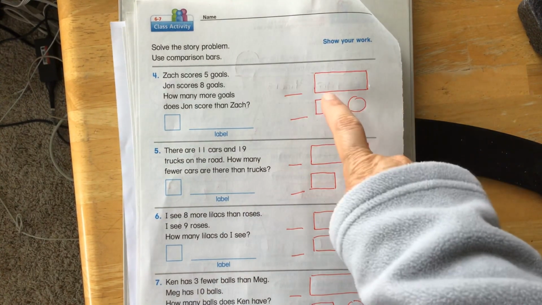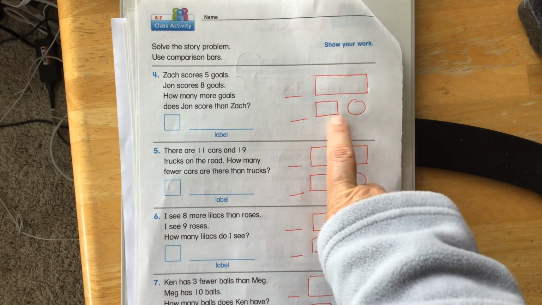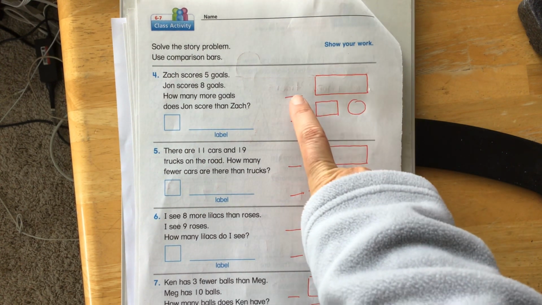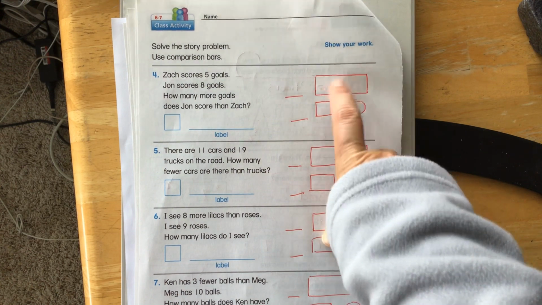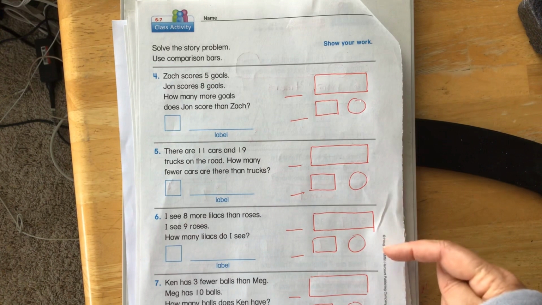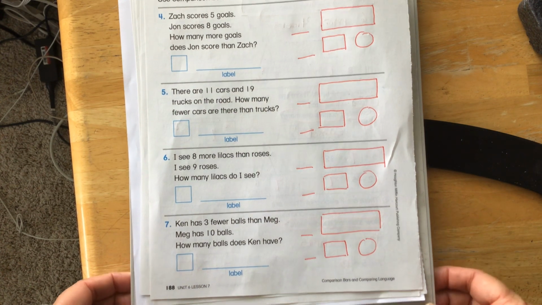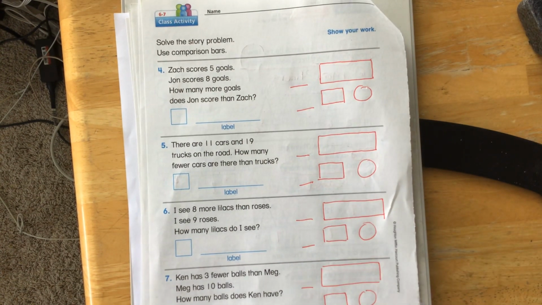All right, so we know that the big bar is going to be a rectangle. Underneath that, you're going to make a square, you're going to make a circle, and you're going to put a line so we can label this bar and a line so we can label this bar. And you'll see that I did it for all the problems. We know we have to be super neat in math. So go ahead and stop this video and make those bars for me. All right? Okay. Hopefully you made those bars.